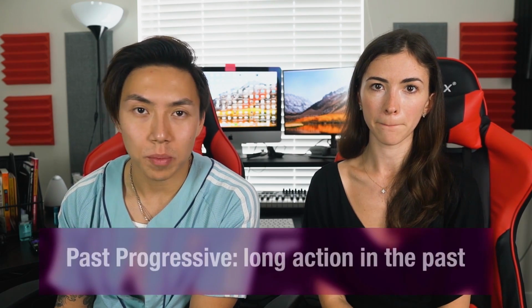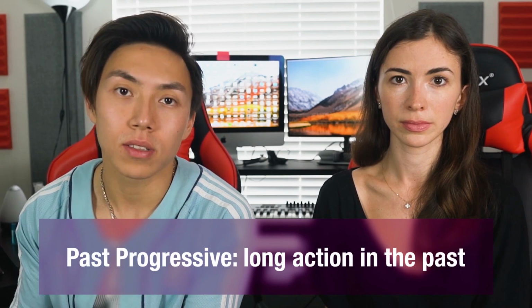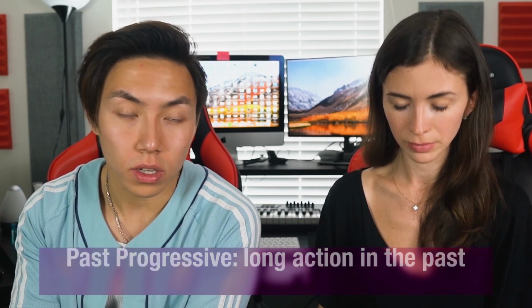And past progressive. Past progressive has the same idea, the same kind of function. You want to show an action that lasted for a long time in the past. Usually we use past progressive when we have two different events happening in the past. One starts and goes for a while, and then the other one interrupts it.